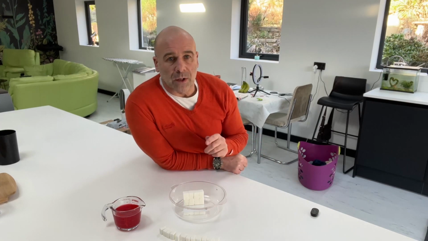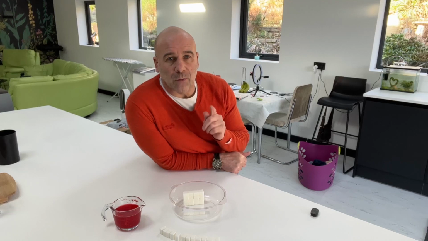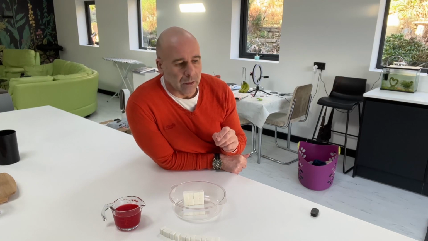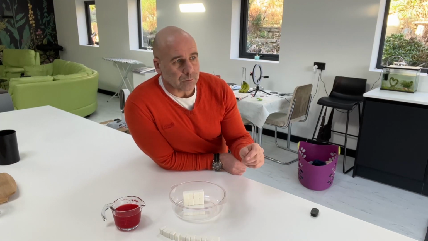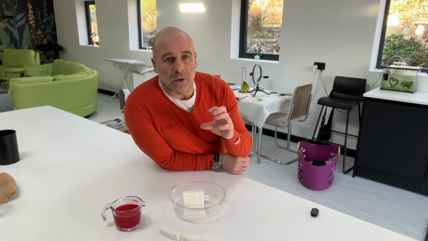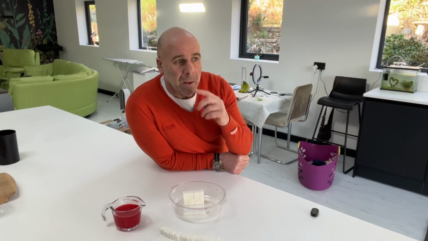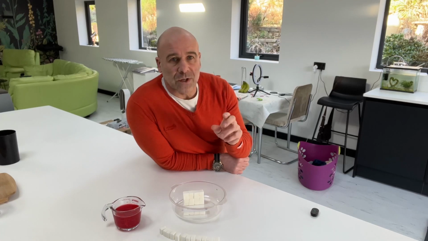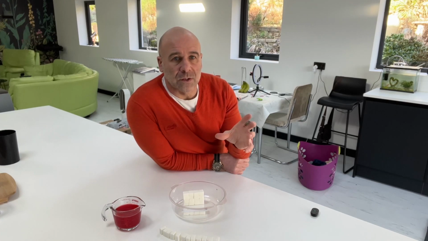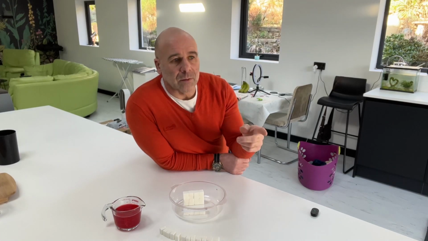Today I'm going to show you how rising damp works in its simplest form. So just to explain about rising damp. Rising damp occurs when water from the ground dissolves salts, nitrates and chlorides, and that ends up in a liquid form.